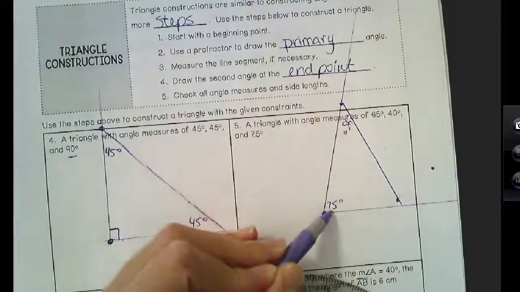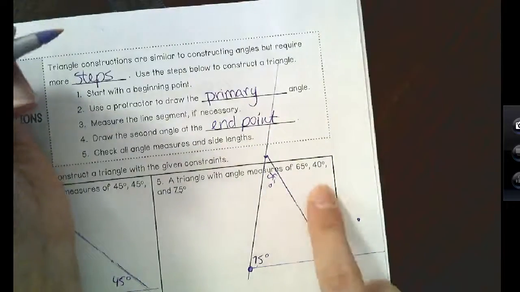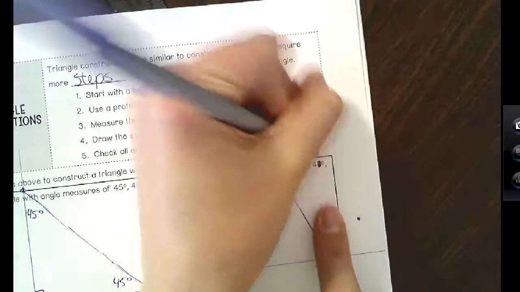And then it is important that I double check. This is my 75-degree angle. This is my, oh goodness, did I do a 45-degree angle? I was supposed to do 40, you guys. My goodness gracious. Since I've already drawn it in pen, go ahead and scribble out that 40 and write 45 in its place.